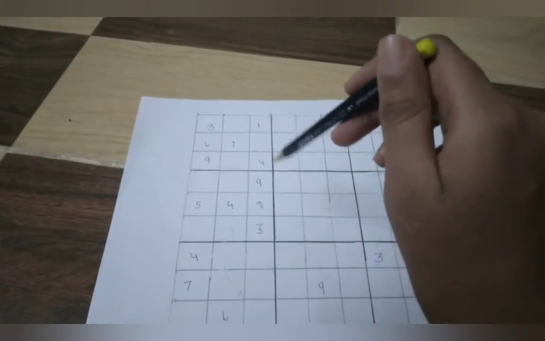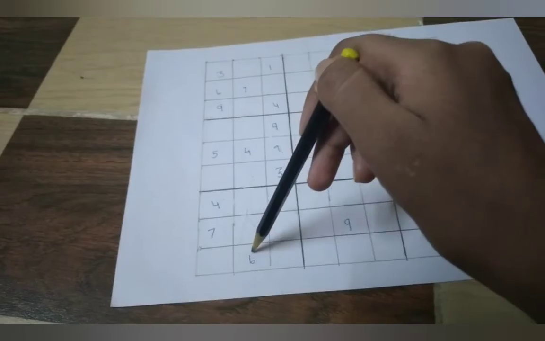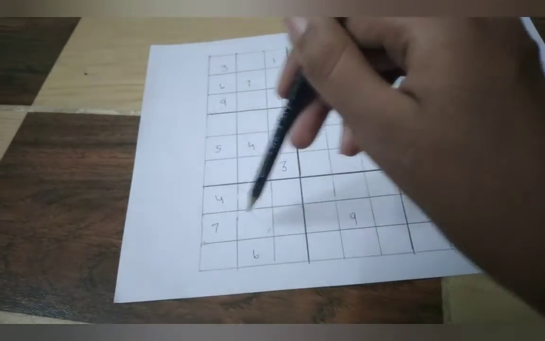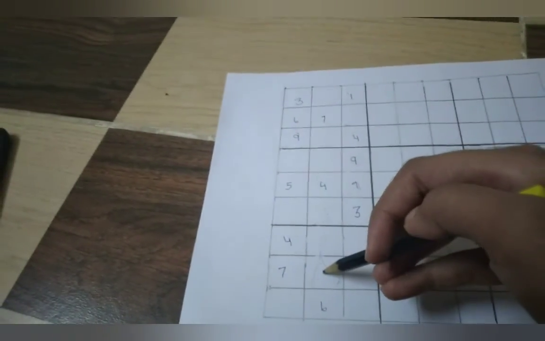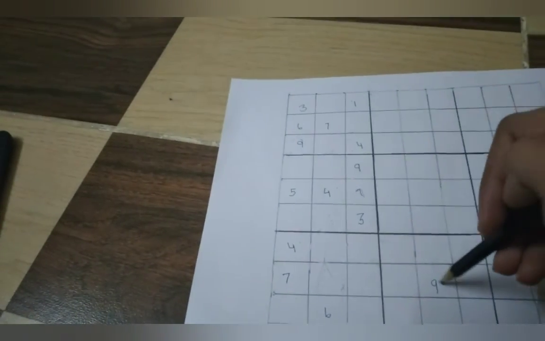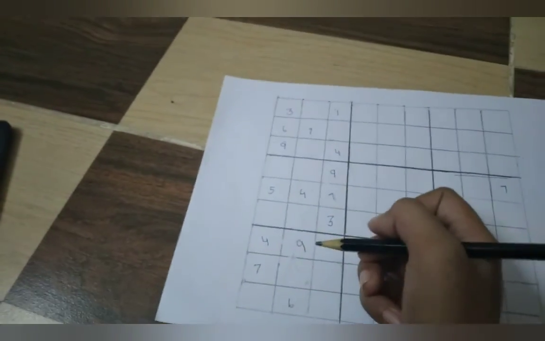Here is one 9, here is one 9. Yeah, in this line 9 is not present, and in this grid 9 is not present. In the other 2 grids 9 is present. So in this grid and in this line 2 squares are there. Luckily 9 is present here, blocking the square, so 9 comes here.